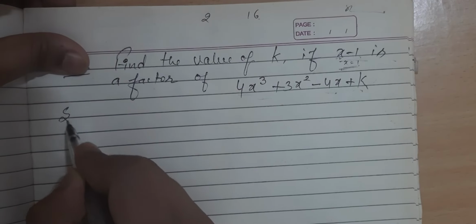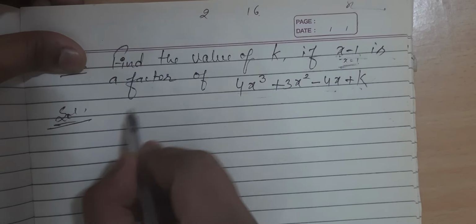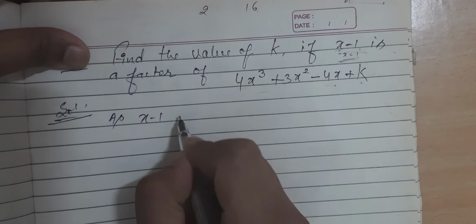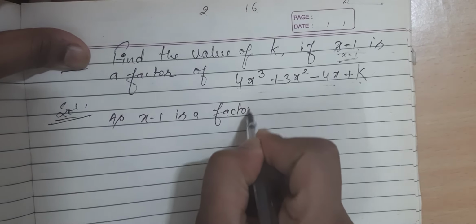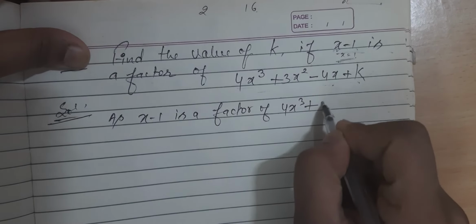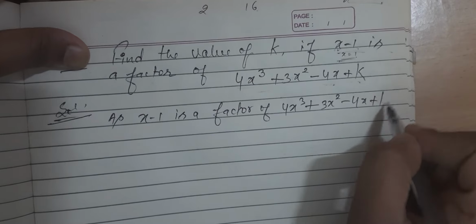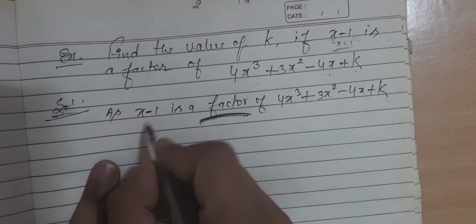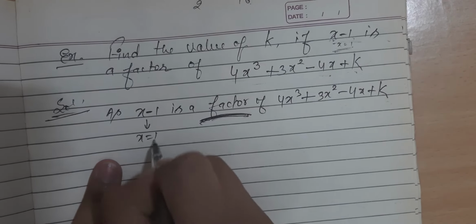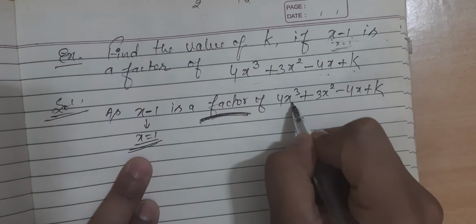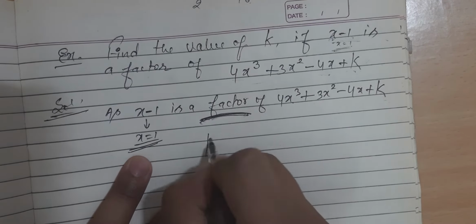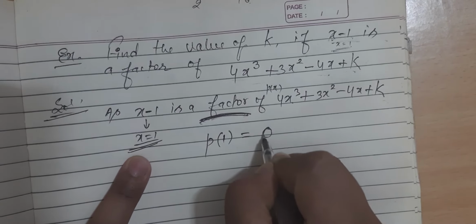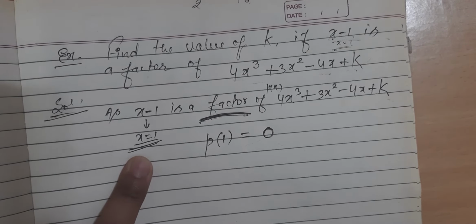So the meaning of factor is this. Since we are given that x minus 1 is a factor of this, we write: x minus 1 is a factor of 4x cube plus 3x square minus 4x plus k. Now we will write the meaning of this factor. Factor means when we put x equals 1 here, we will get 0. Means when we put x equals 1 in this polynomial, we will get 0.